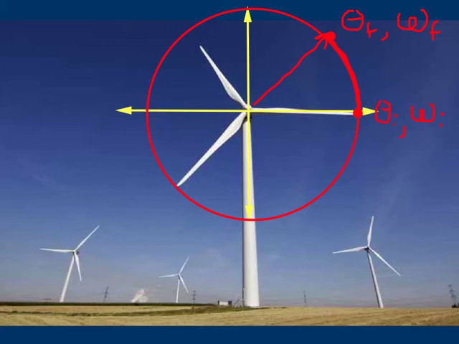Let's talk about the case where the wind speed might be changing. So not only does this point that I've marked on the turbine go from an initial angular position to a final angular position, but it goes from an initial angular speed to a different final angular speed. We can take the change in this angular speed, divide by time, and what we have is angular acceleration. The symbol for that is a Greek letter alpha.